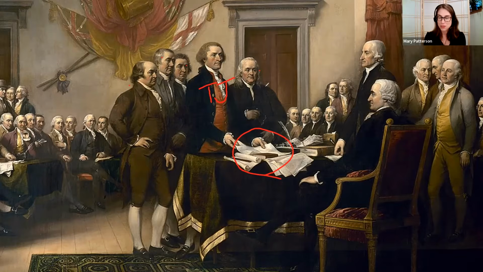And John Adams and Ben Franklin are kind of recognizable. These other 2 are not as well known, but they were part of the committee as well. And they are presenting it to John Hancock, this man right here, who is the president of the Continental Congress. So on July 4th, the Declaration is officially adopted by the Congress, and it's signed on August 2nd, but this is actually June 28th. So that's kind of tricky.